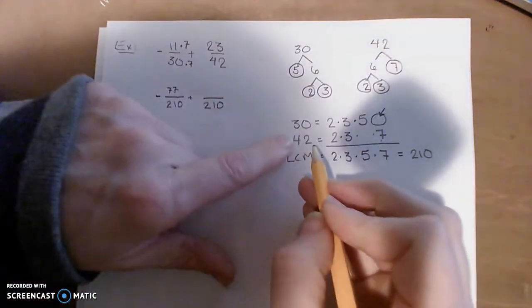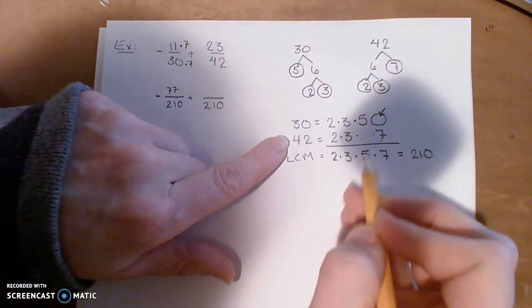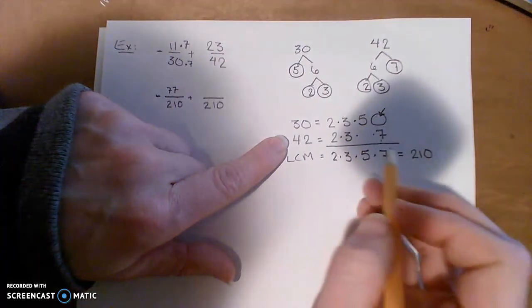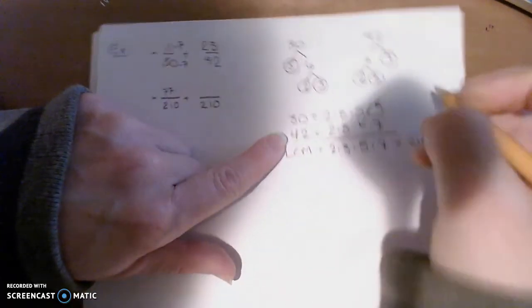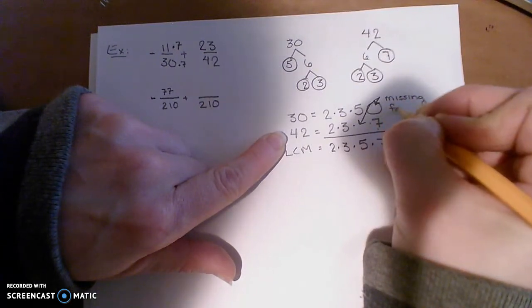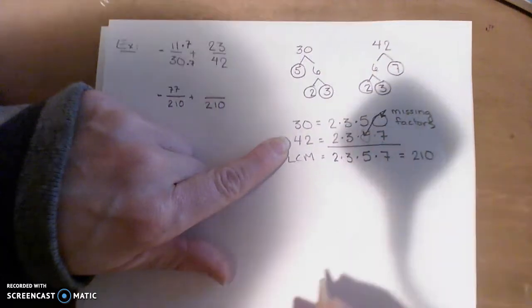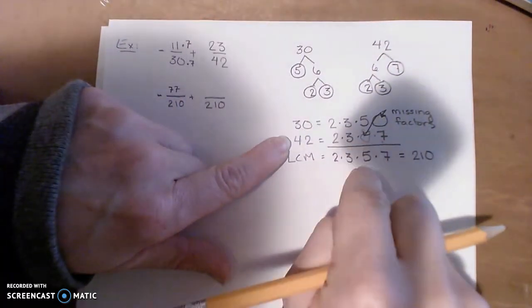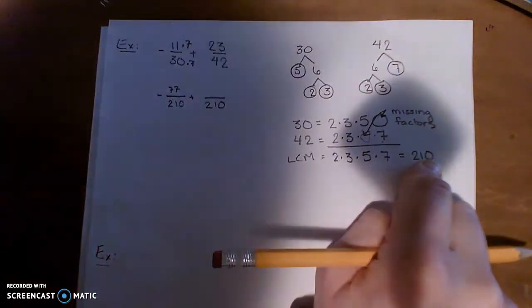And let's look at 42. What factor am I missing in 42 that's in 210? It's this 5 right here. These are our missing factors. So if I multiply 42 times 5, I would get this 210.